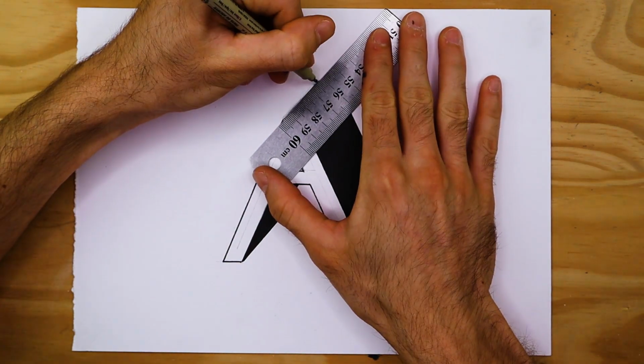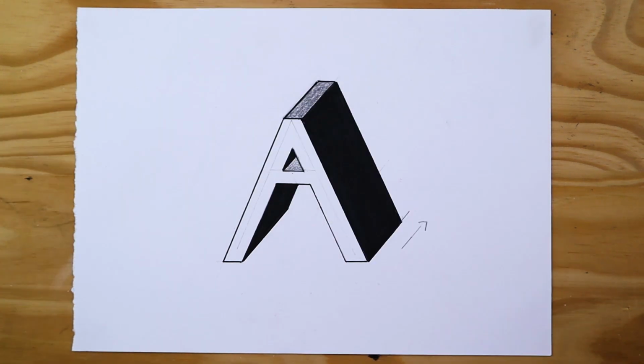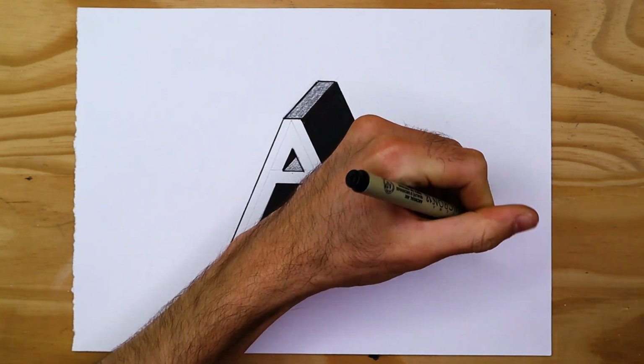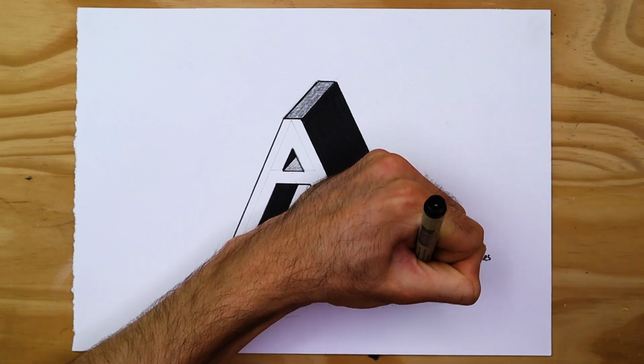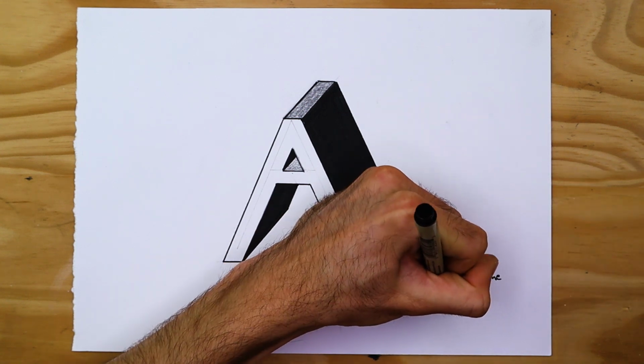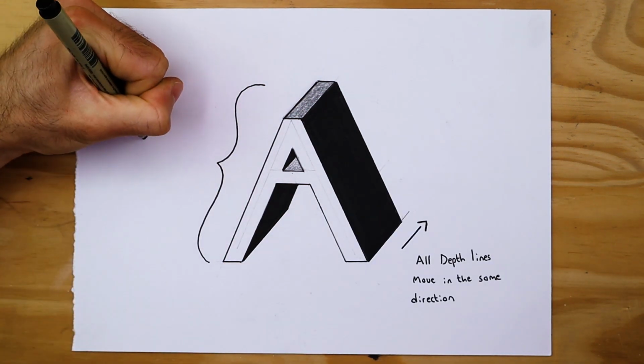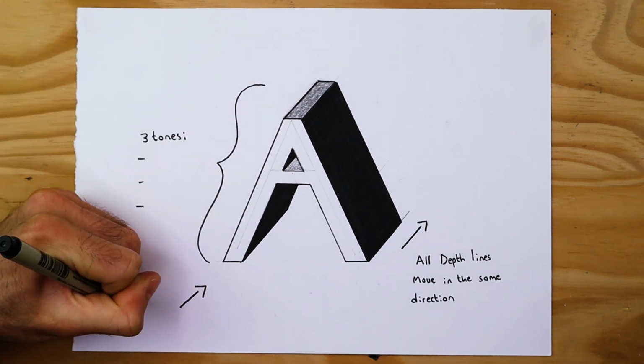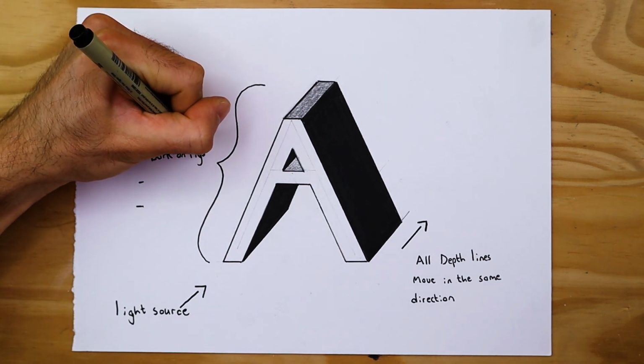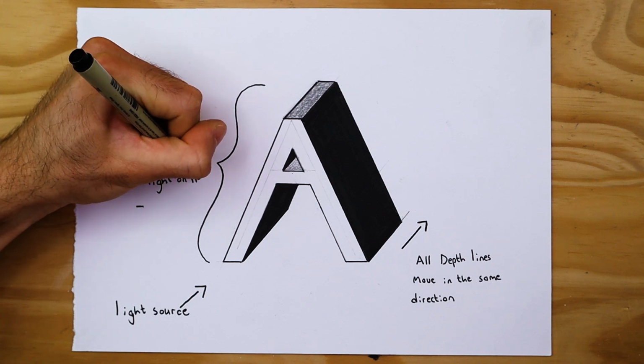Now that is how you add dimension to a letter, turning a 2-dimensional letter into a 3-dimensional letter. Two things to make sure you remember is that each set of dimensional lines should always run parallel to one another. Secondly, all sides of the letter that face the same direction should be the same in shade or color.